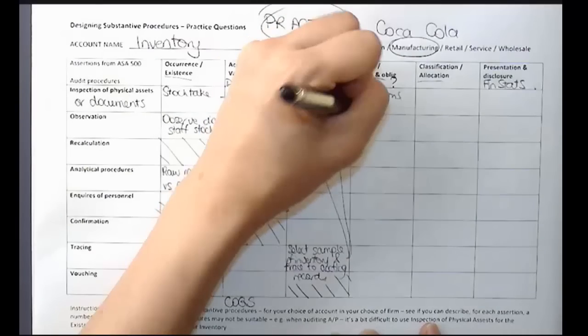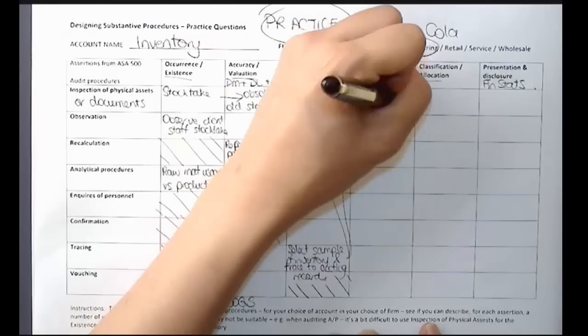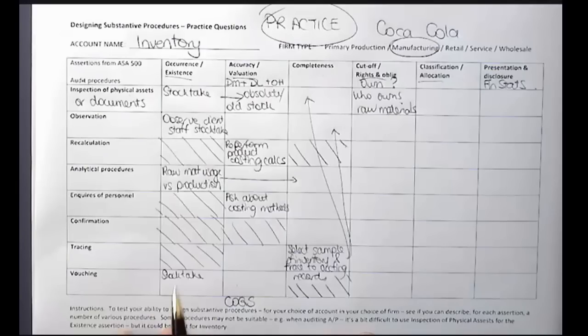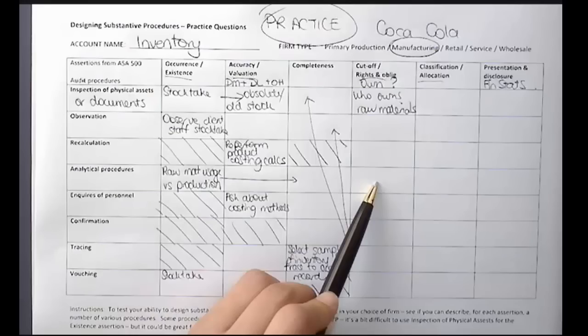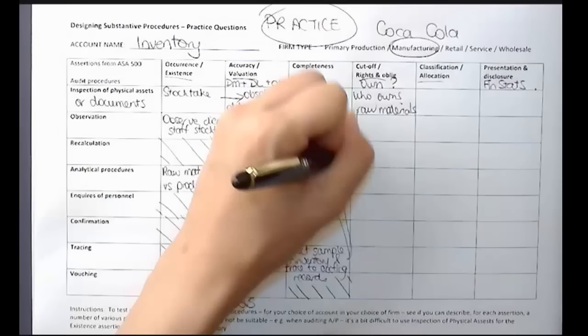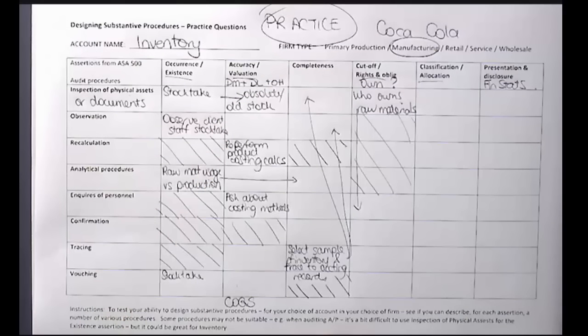So it's probably not going to help me to do observation, recalculation, analytical procedures. But what will help when I'm trying to find out who owns those raw materials is inquiries of personnel. Alright, so I might want to talk to the purchase manager or somebody involved in production.